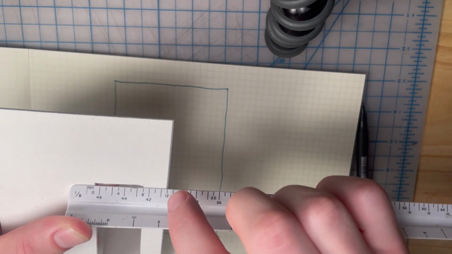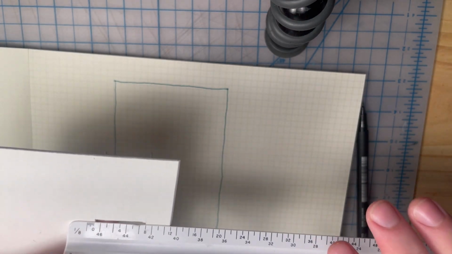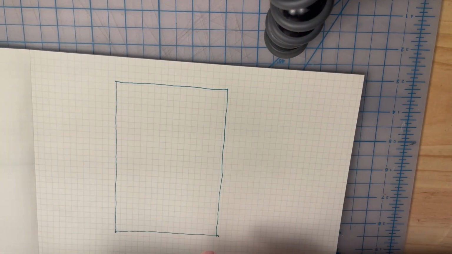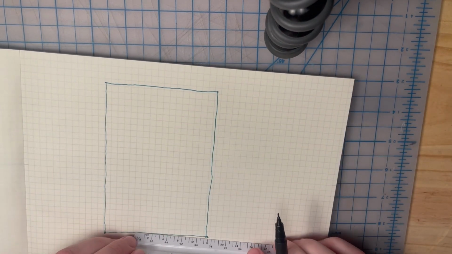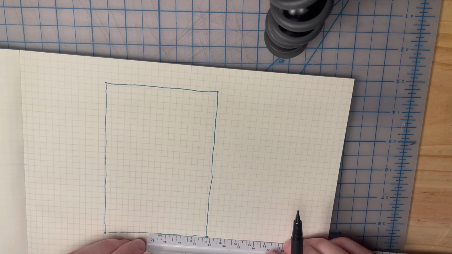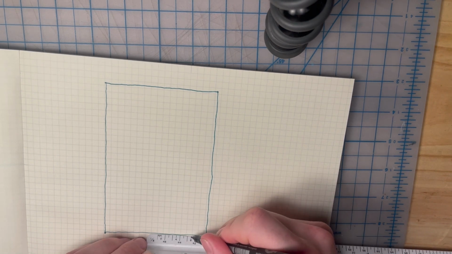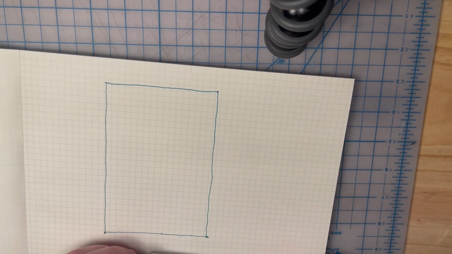So 4 feet over, start the line, 8 feet over, another line. Four feet over, there's a line, another 8 feet, there's a line.